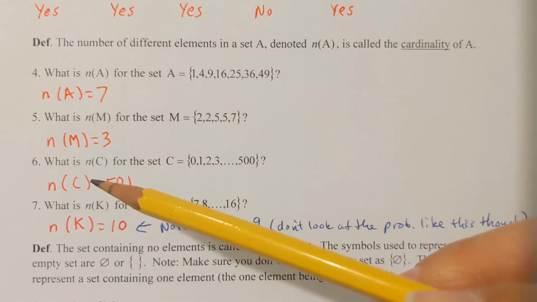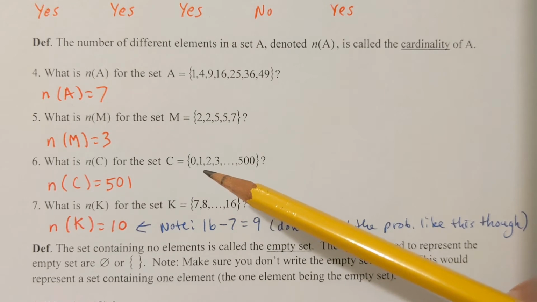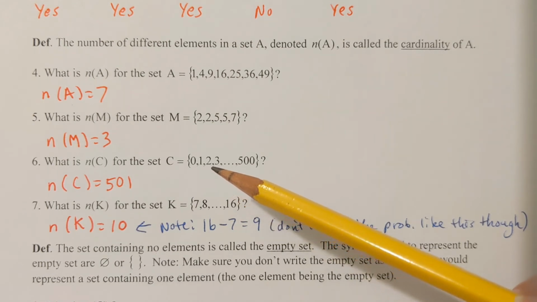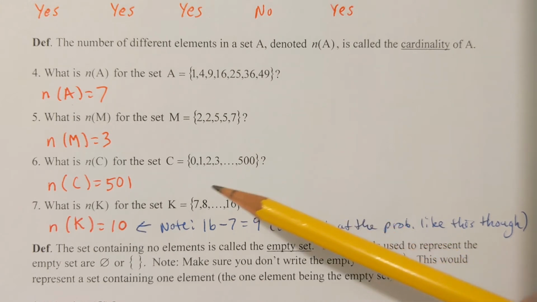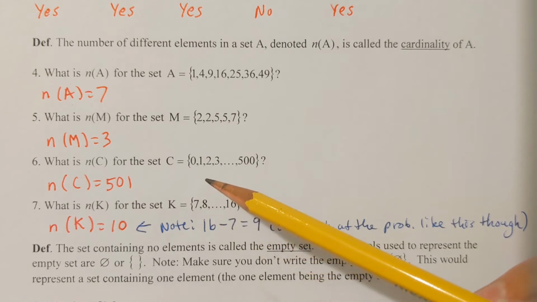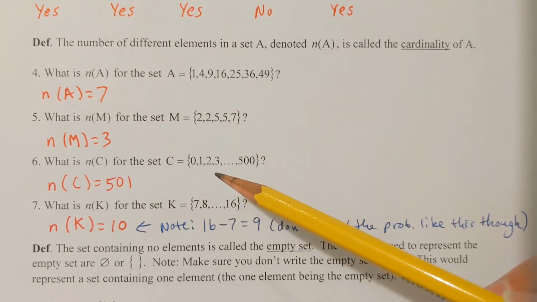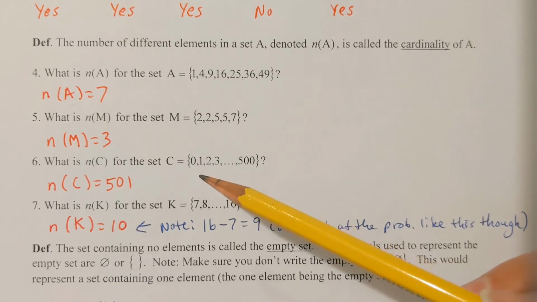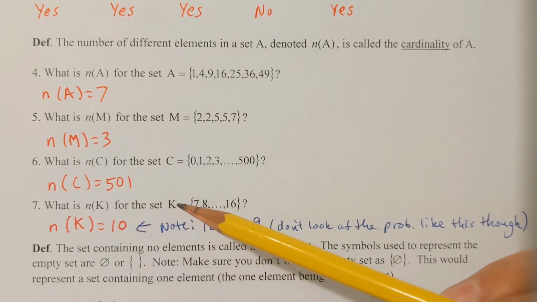Problem 6. What is the cardinality of C for the set C, which is given by the set containing 0, 1, 2, 3, 4, etc., all up to 500? Okay, so there's 501 different elements listed. It'd be 500 elements if I were starting at 1, and just using the counting numbers starting at 1, but I'm not starting at 1, I'm starting at 0. So I've got to make sure I count 0, so 501 different elements.